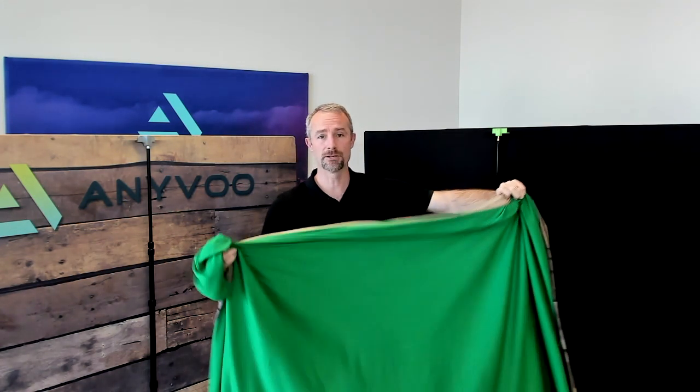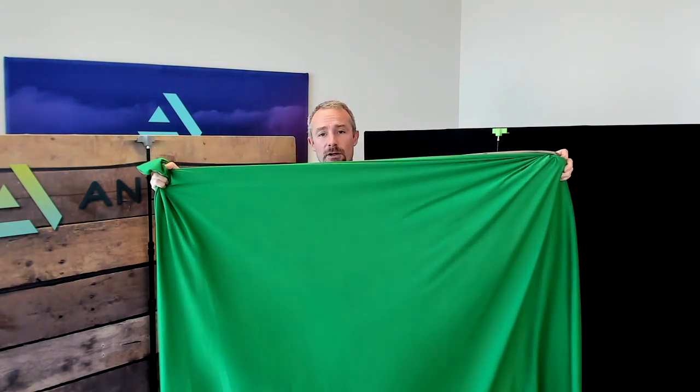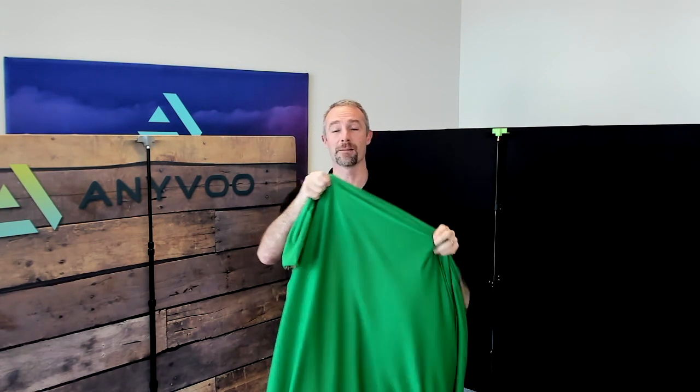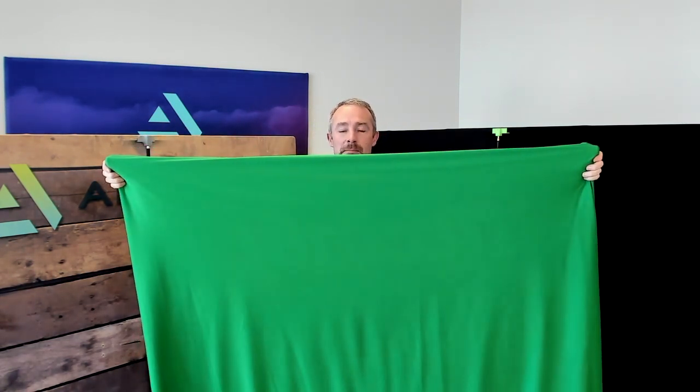You can also upgrade to a green screen fabric. Again, this is stretch fabric. Well, here, I'll show it to you. That's probably bad. I bet that was very loud, sorry. This stretches, and so it's not wrinkly once you put it up on a frame.